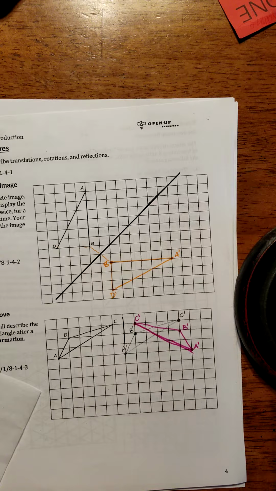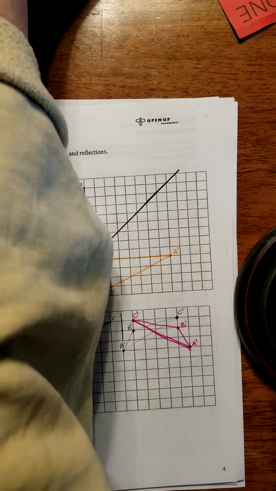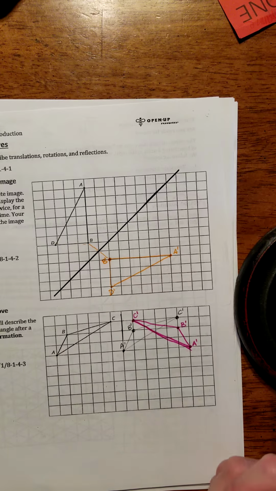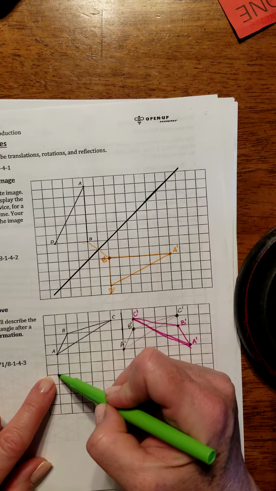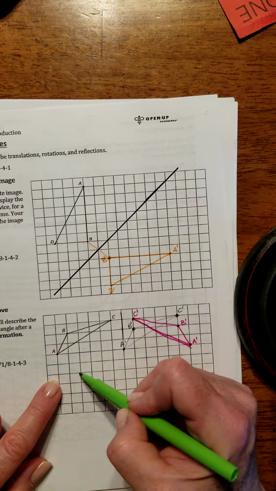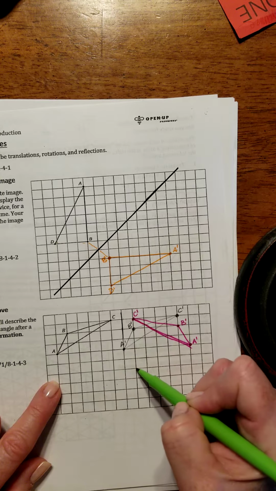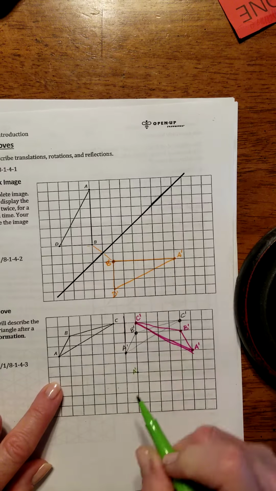Okay, the third one asks you to translate triangle ABC down 2 units and then 7 units to the right. So we're going to use another color this time. We'll go down 2. So let's just start with A. We're going to go down 2 and 7 to the right. 1, 2, 3, 4, 5, 6, 7. This is going to be A prime.